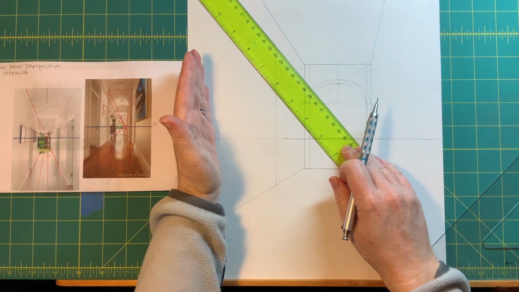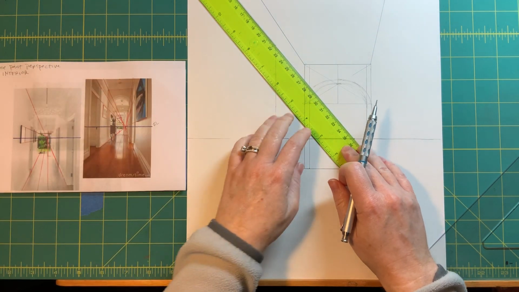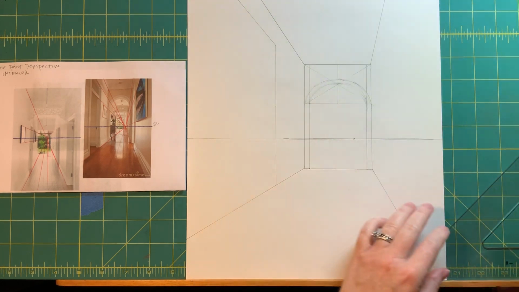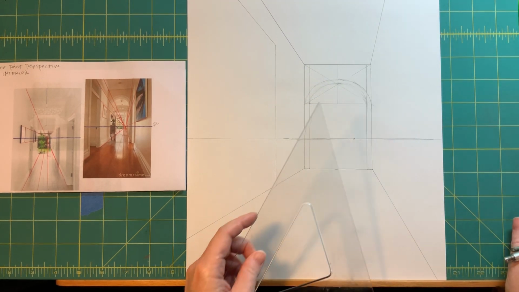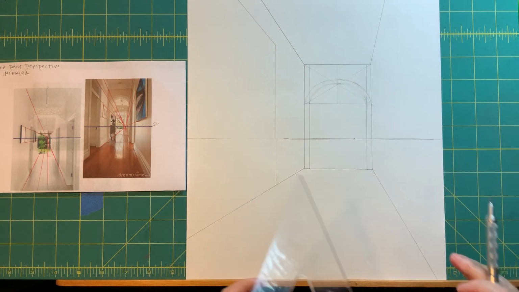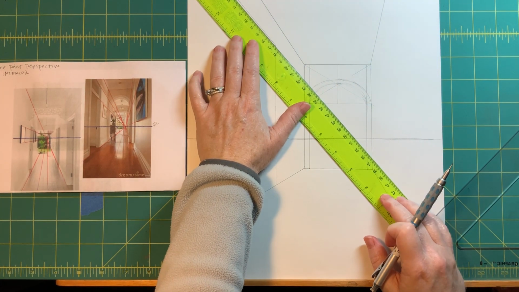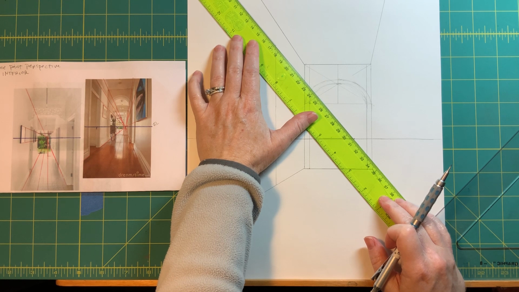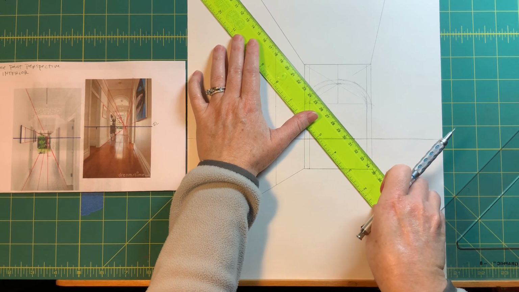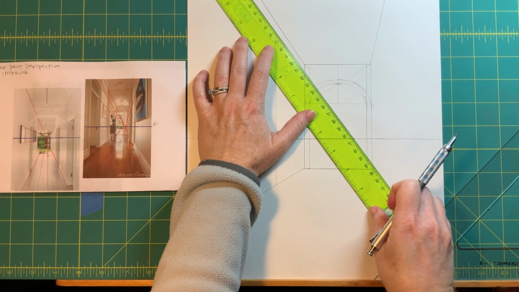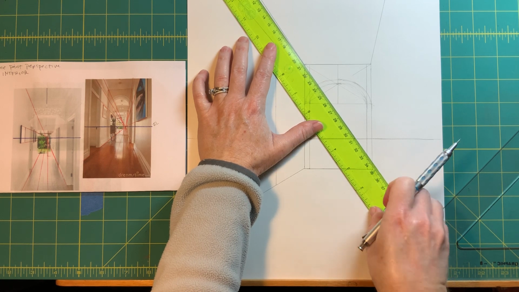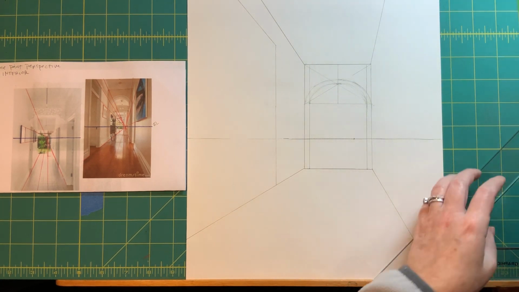And because, again, our paper's wider, we're going to get that top corner made. But see how this line and this line are not parallel to each other? They should not be parallel to each other. They need to go to the vanishing point, so they're going to change angles. They're going to be a little bit different. That's when you know you're doing it right.